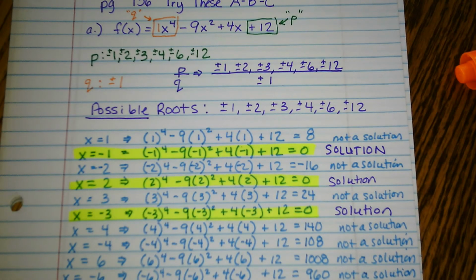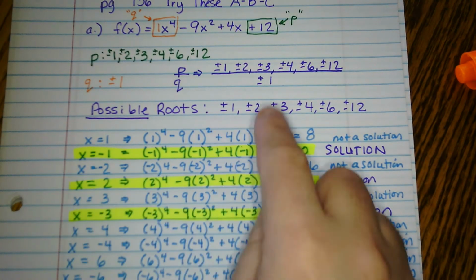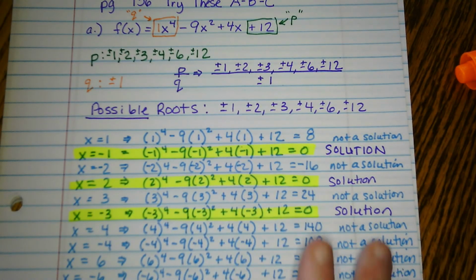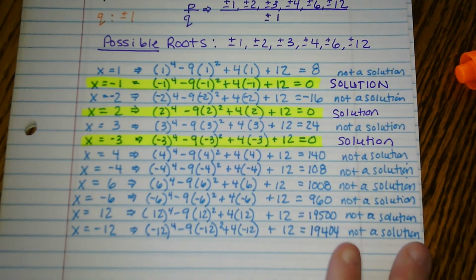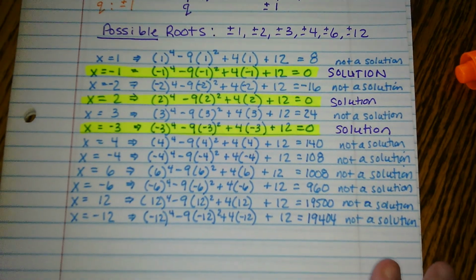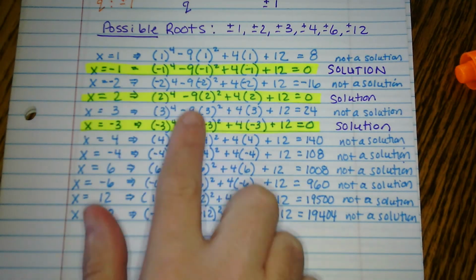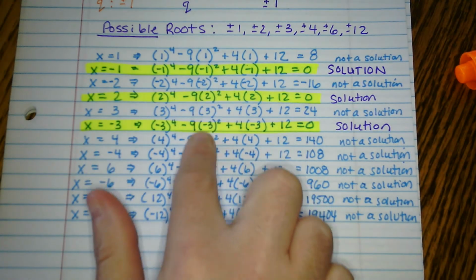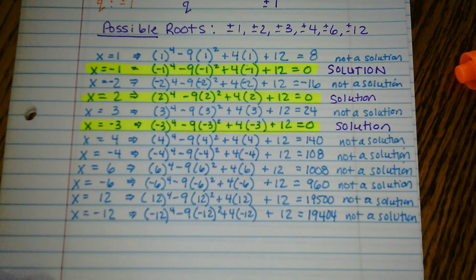So this is how you do the rational roots theorem and how you use it to find the roots. Now, this is very inefficient. Okay, and the reason why I'm showing you this is because when we do synthetic division, this is going to go a ton faster. So I just want you to know that this is an option, but this is a long option. Okay, so I'm going to stop this one and we're going to take a look at another one.